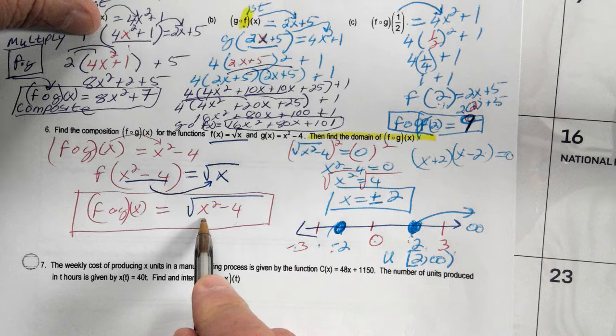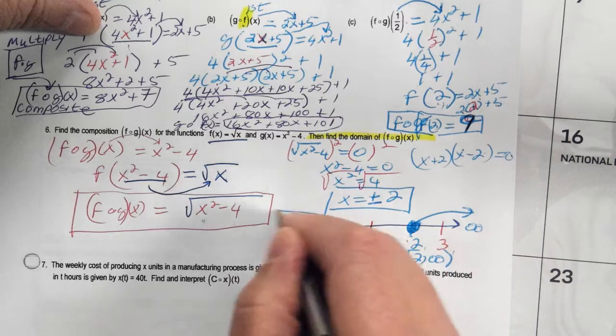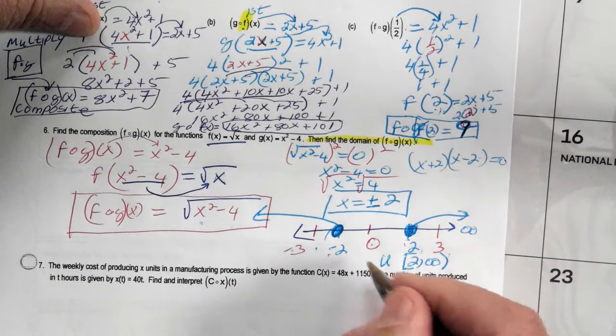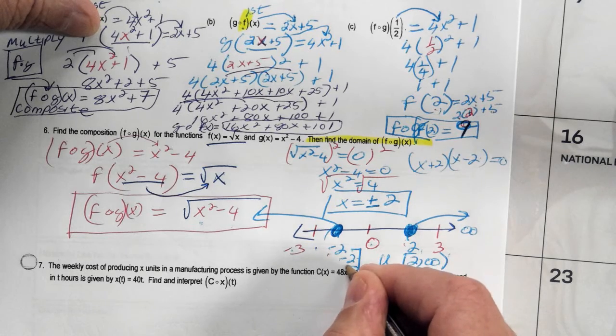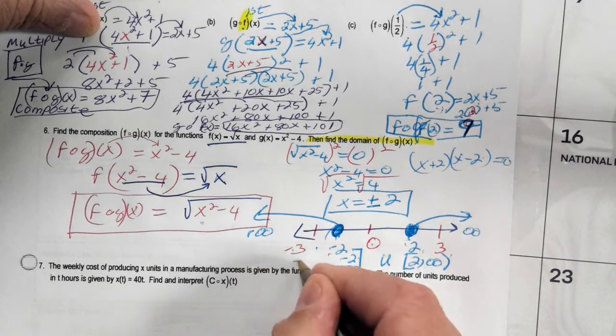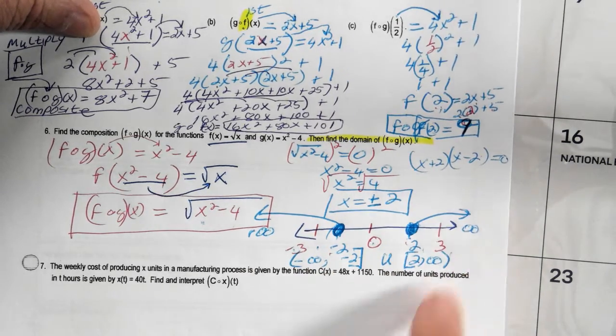9 minus 4? 5. Root 5. Yeah, I can do the root 5, right? So you go that way. This is what you used to do in algebra 2, but now we're going to write interval notation. That's negative 2. Bracket, because we're including the point. This is negative infinity out here. That's interval notation.